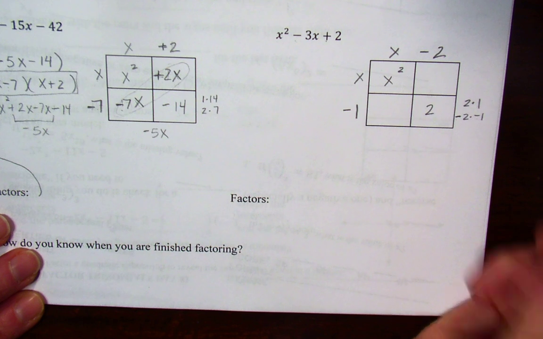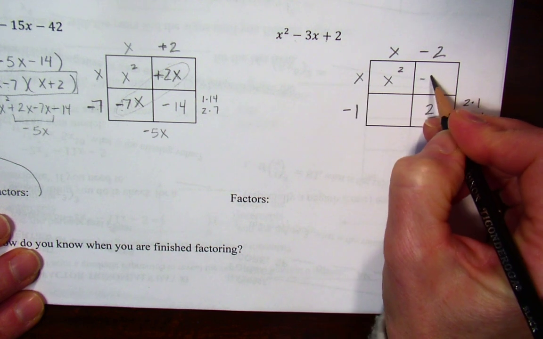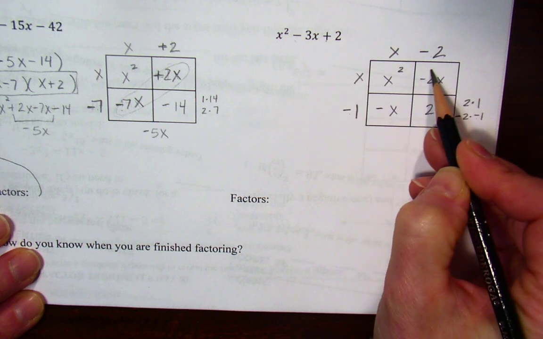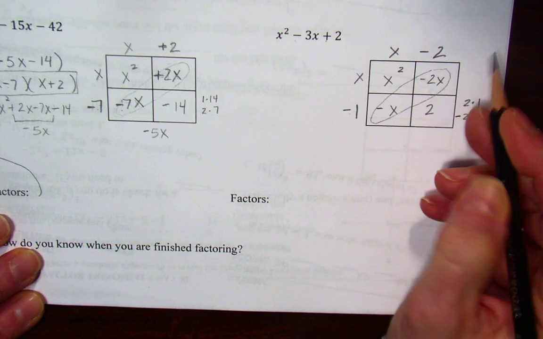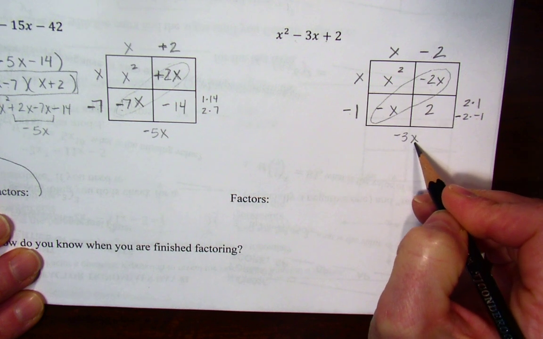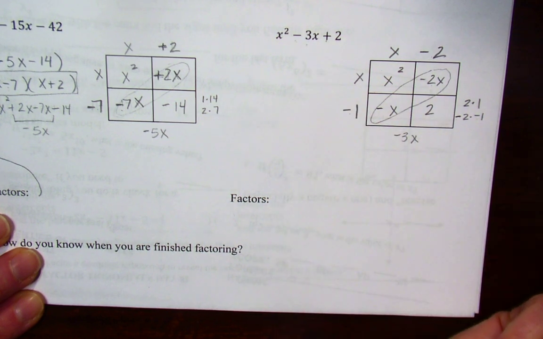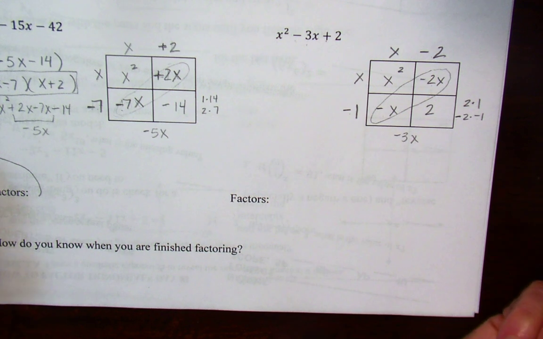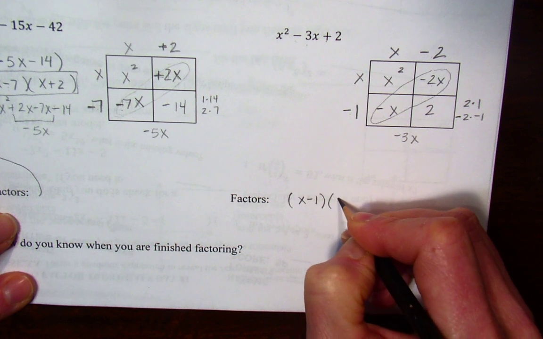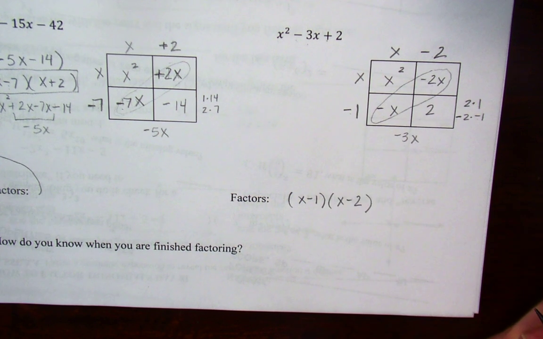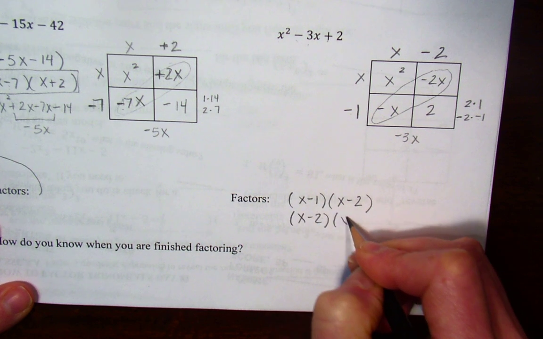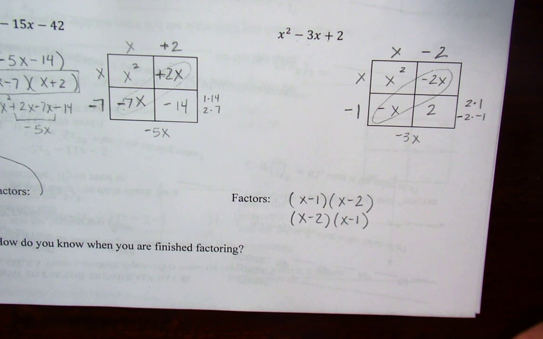Let's see if this works out. x times negative 2 is negative 2x. x times negative 1 is negative x. When I combine my like terms, negative x minus 2x is negative 3x. Does that match the middle term that I have? It does. So my factors in this case, no GCF to write, are x minus 1 and x minus 2. If you wrote this as x minus 2 and x minus 1, that's perfectly okay. Those are the same thing.